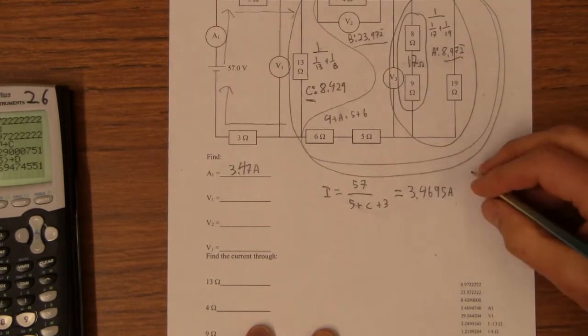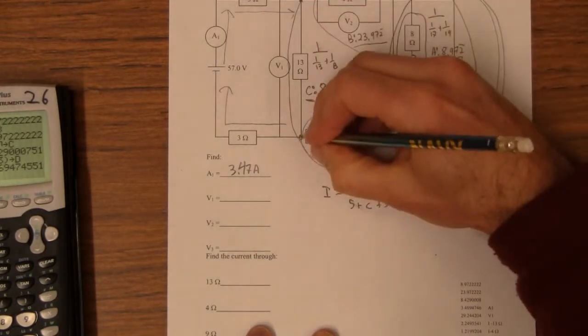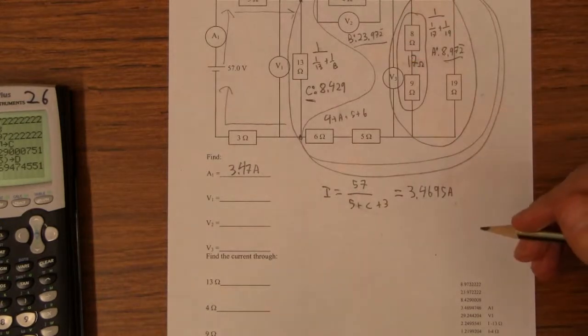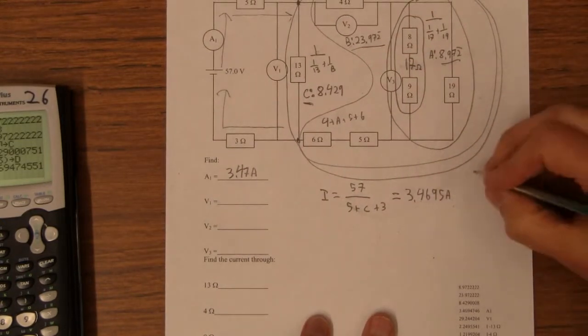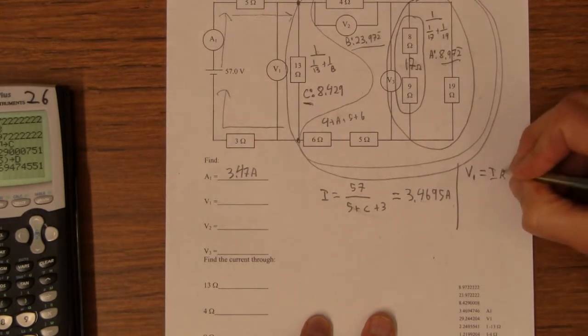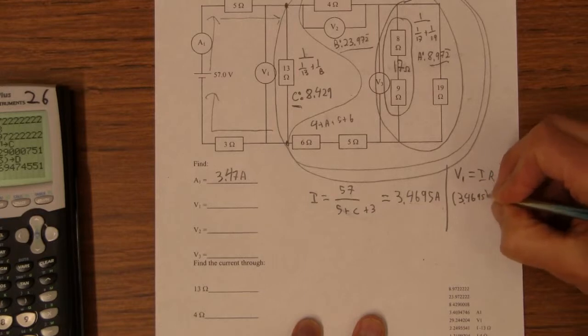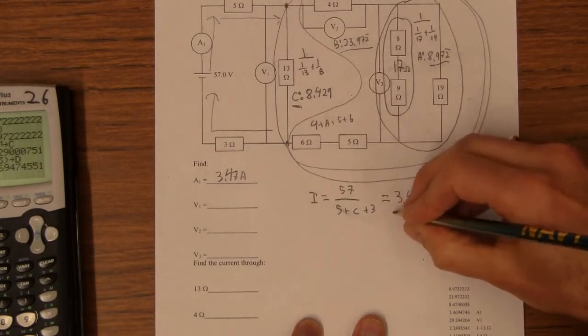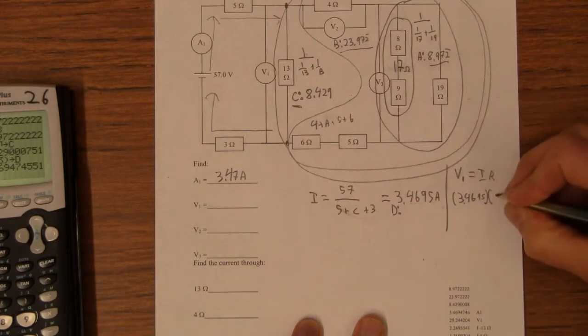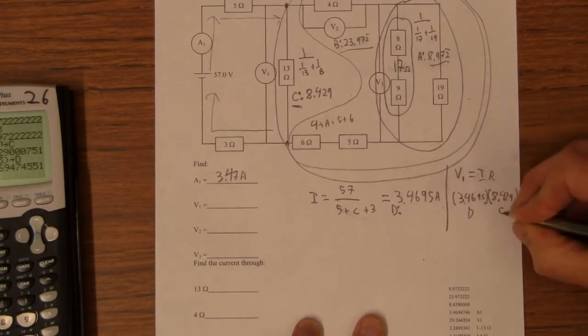Okay, and then V1 we can solve now. And V1 is very important because V1 is going to let us solve the rest of the circuit here. V1 is the voltage from there to there. So to find V1, I'm going to use IR. It's going to be 3.4695, which I called D, times that resistance, 8.429. But really this is just D times C, and I'm going to store that in E.